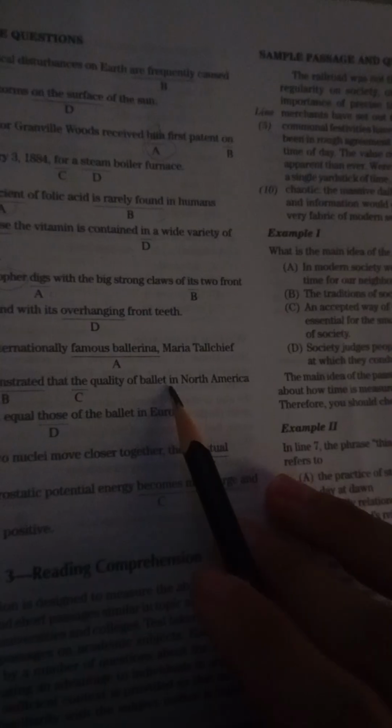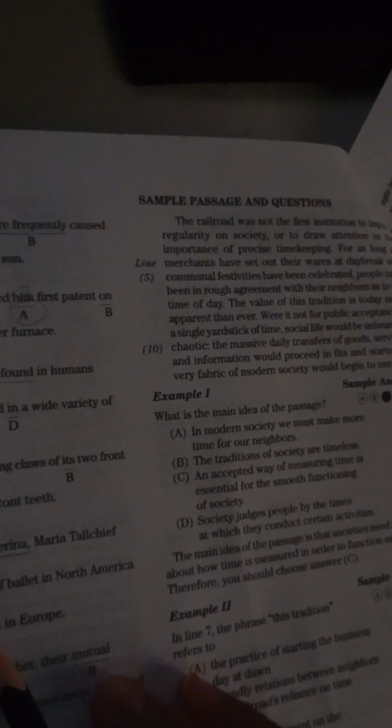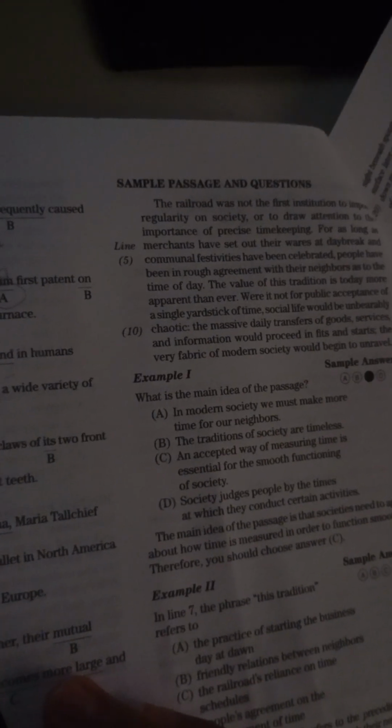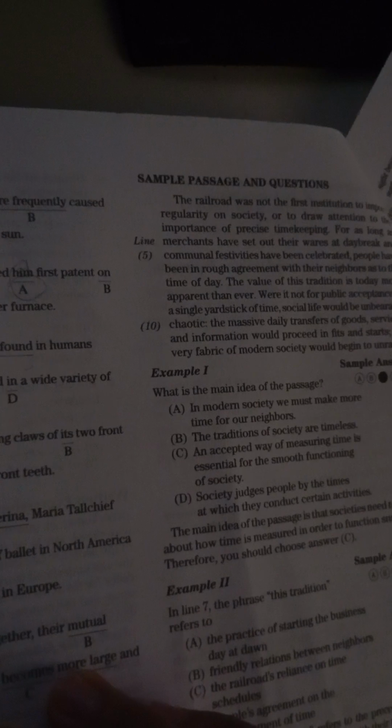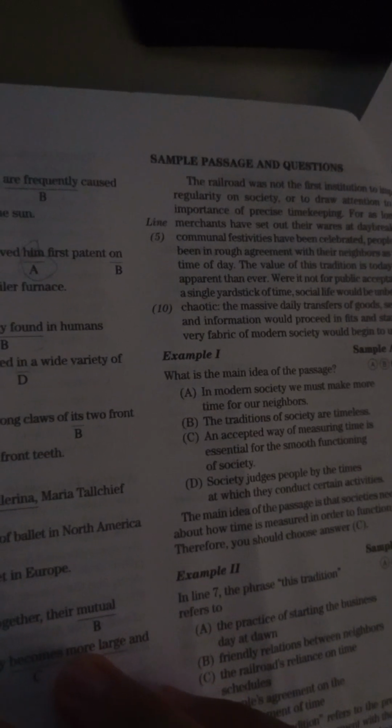We're finishing, guys. We're finishing. And the level 2, I'm not going to do it. Just level 1, reading comprehension. An internationally famous ballerina, Maria Tallchief, demonstrated that the quality of ballet in North America could equal those of the ballet in Europe.